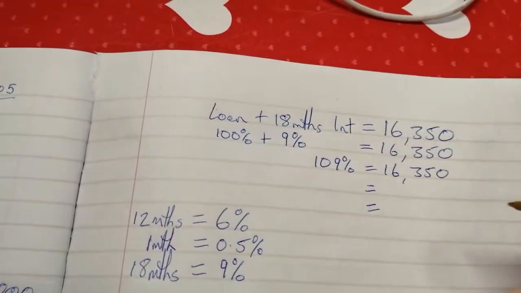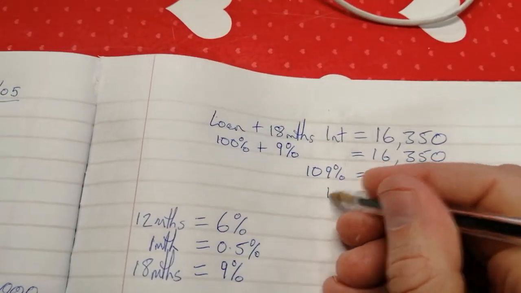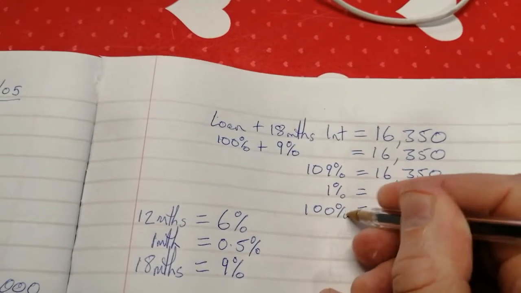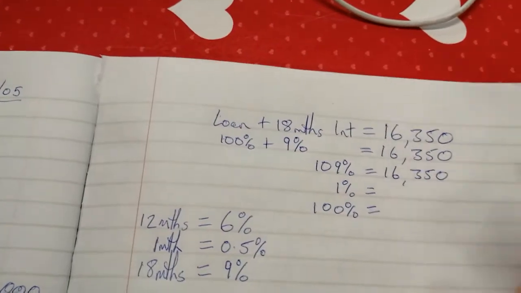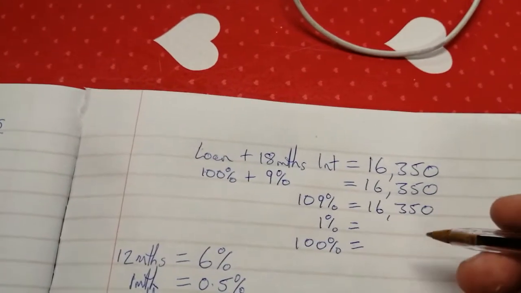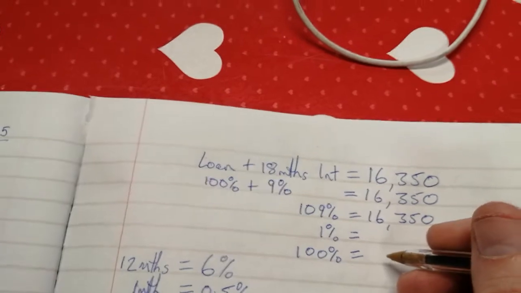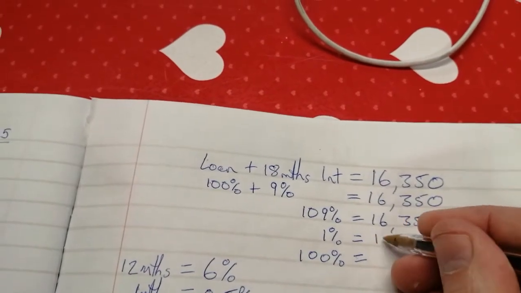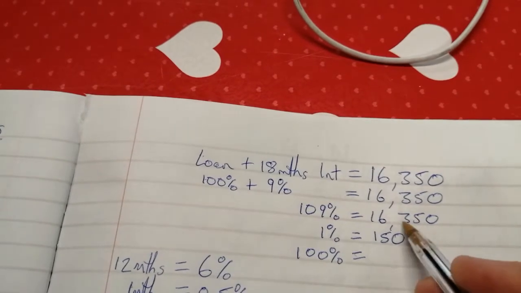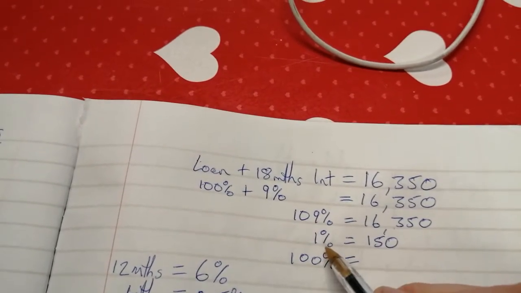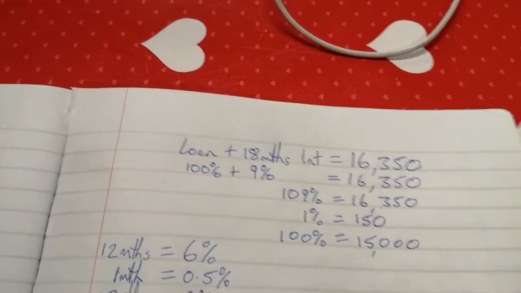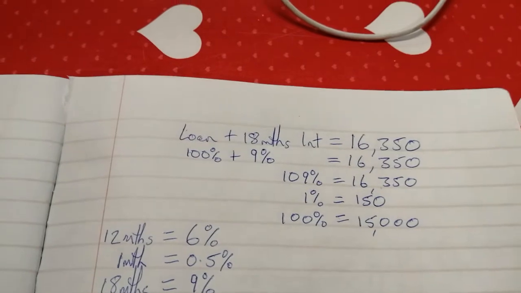I'll have to get a calculator for this. If we divide by 109, we'll get 1%, and then multiply by 100, we'll get 100%, which we said is the value of the loan. Okay, I will need a calculator for this though. Or maybe not. It's going to be 150, I believe. If I divide this figure by 109 to get 1%, and then multiply by 100, it's 15,000. So the loan part is 15,000.